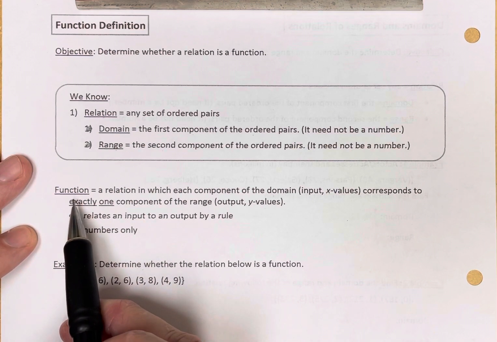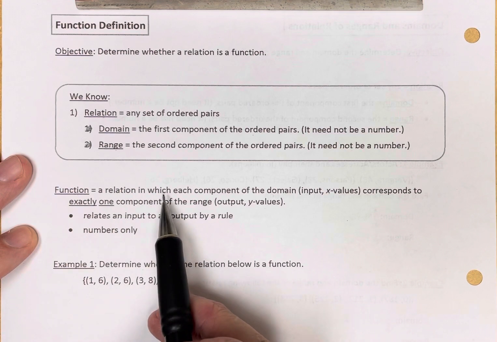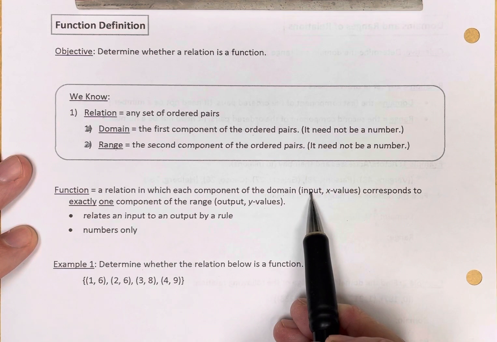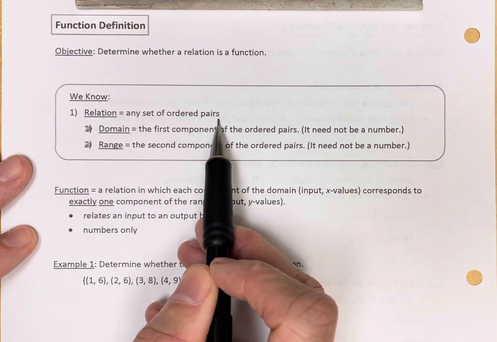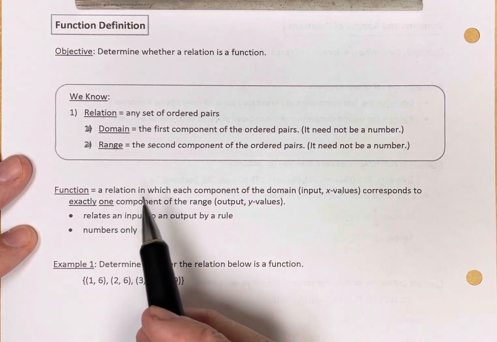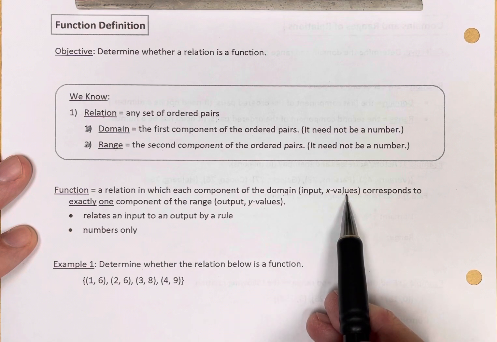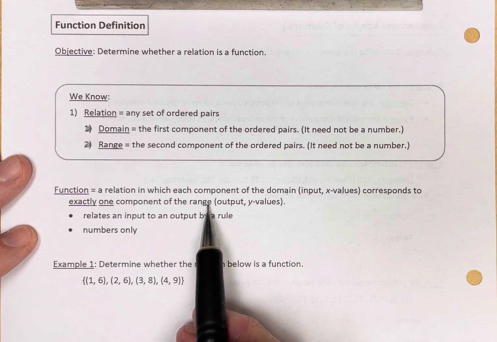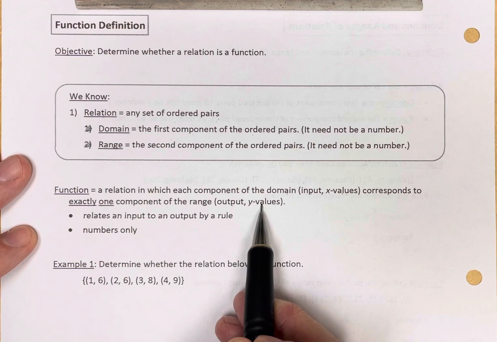So what is a function? A function is a particular type of relation in which each component of the domain, also called each input value, also each x value, corresponds to exactly one component of the range. We're talking about an ordered pair, and so we can speak to that as an x and a y for graphing purposes. In other words, the range is the output or the y values.